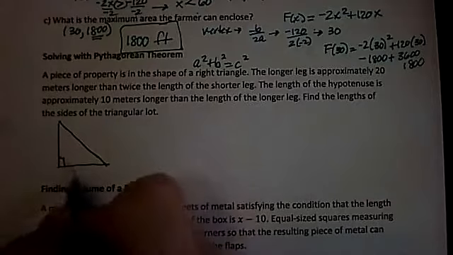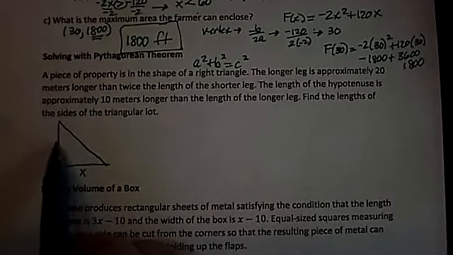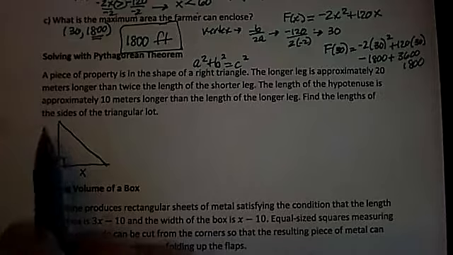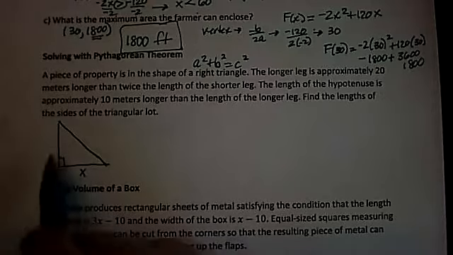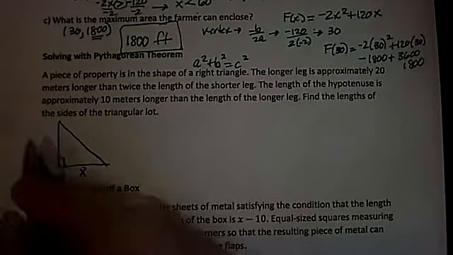So one leg's always going to be equal to x. Usually it's the shorter leg, but there's always one that's going to be x. So the other leg, the longer leg, is approximately 20 meters longer than twice the length of this. So 20 meters more than twice this. So how would I say twice this? 2x.